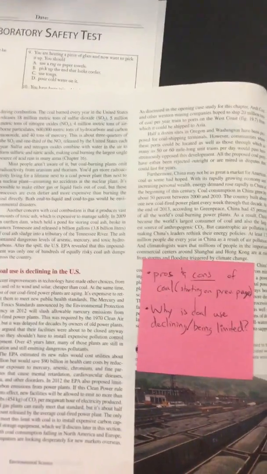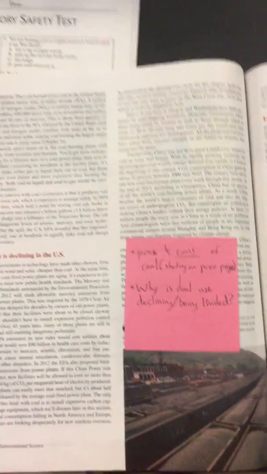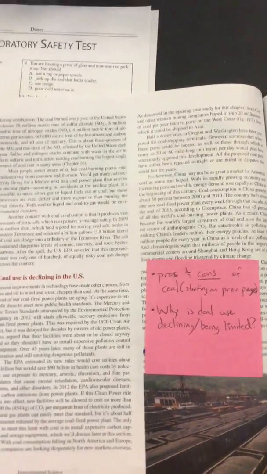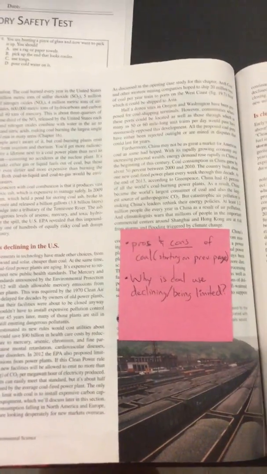So some of the good things, we've been using it for a long time, so we know how to do it. We already have infrastructure built, we have power plants built for it, so we don't have to spend money in order to make more power plants to burn coal.